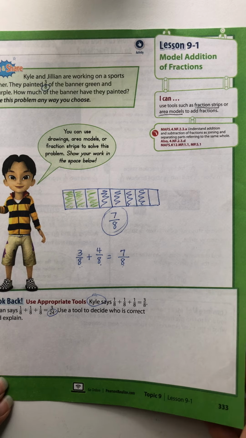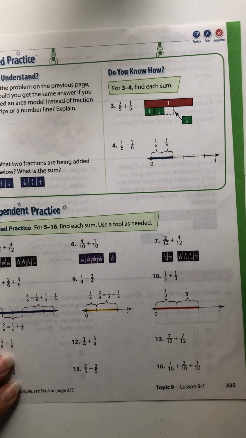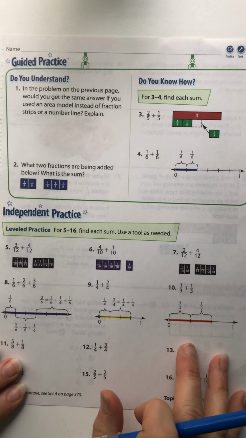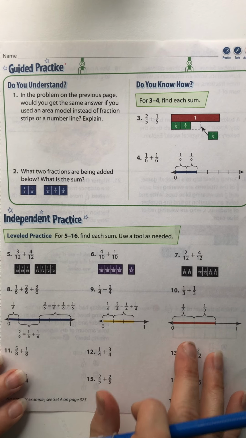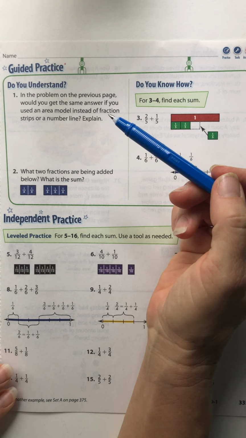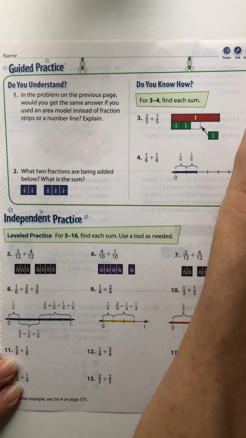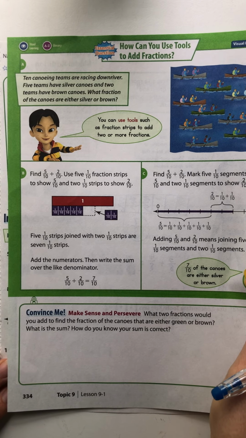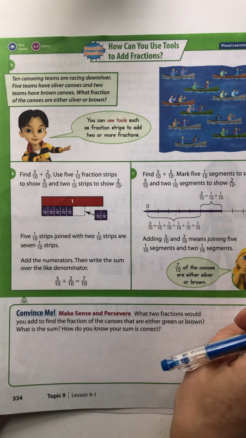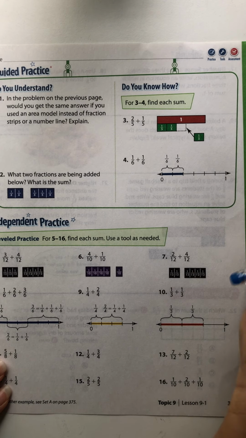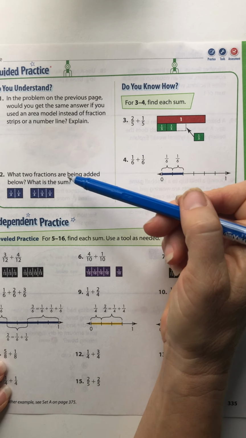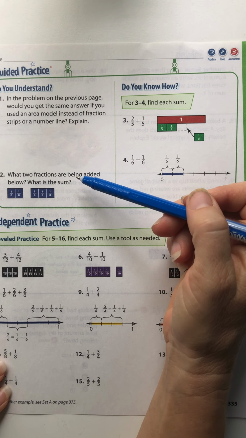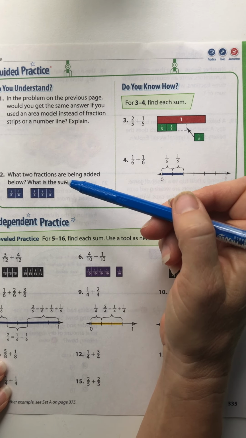All right, so we're going to skip ahead to 335 and look at guided practice. Do you understand? In the problem on the previous page, so this is referring back to 334 when you're going to do your visual learning video. So we're going to skip that one and go to number 2. What 2 fractions are being added below, and what is the sum?